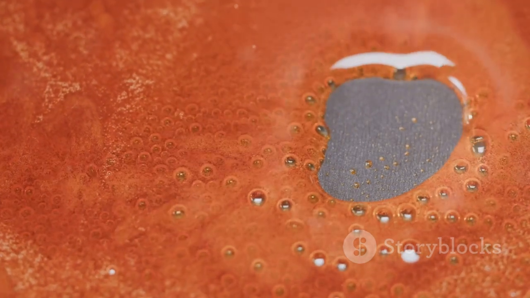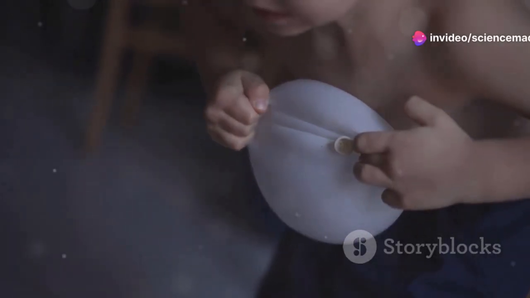That's area expansion. Volume expansion, or cubical expansion, is when an object expands in all 3 dimensions: length, width, and height. Think of a balloon inflating. That's volume expansion.